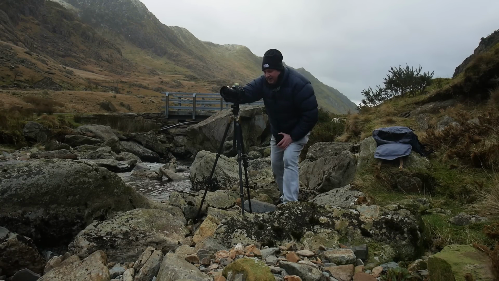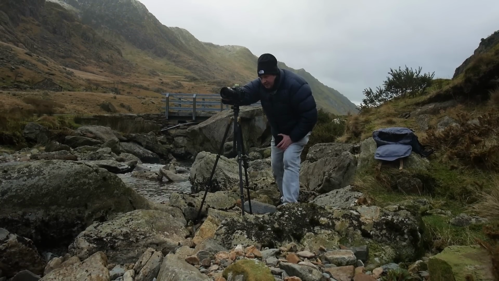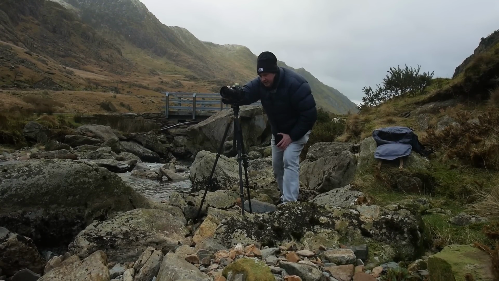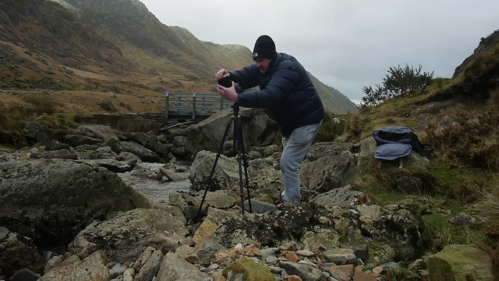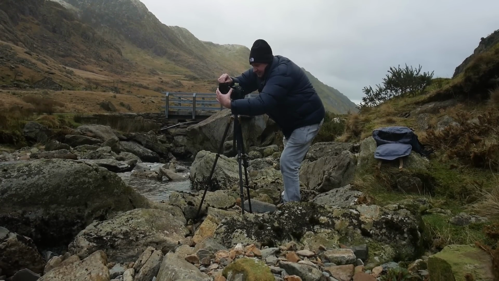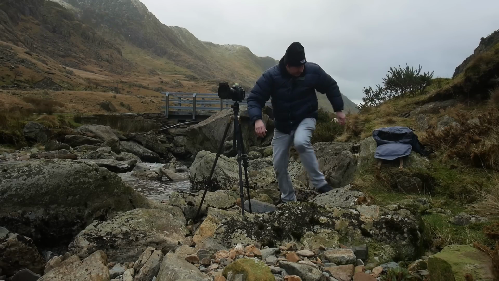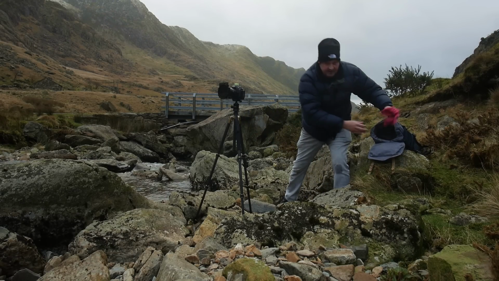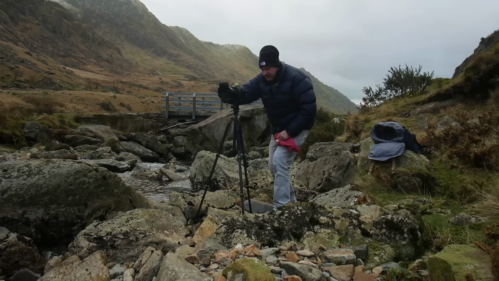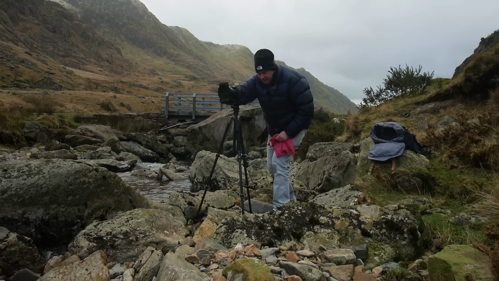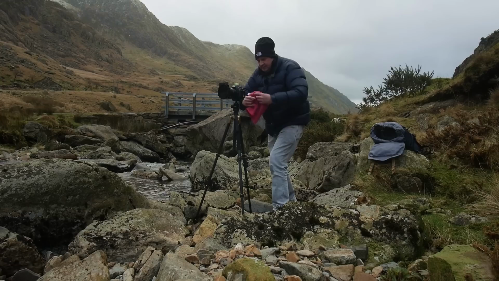And I think there's a bit of light coming through now. So if I go to ISO 100, f9, 1/13 of a second, put that on. And while that light's coming through here, I'm going to try a 15-second exposure on this.